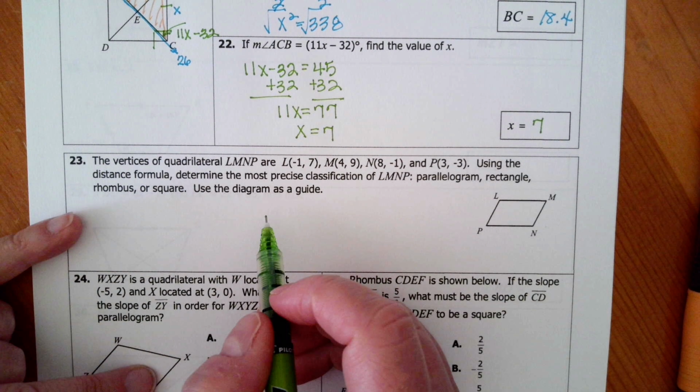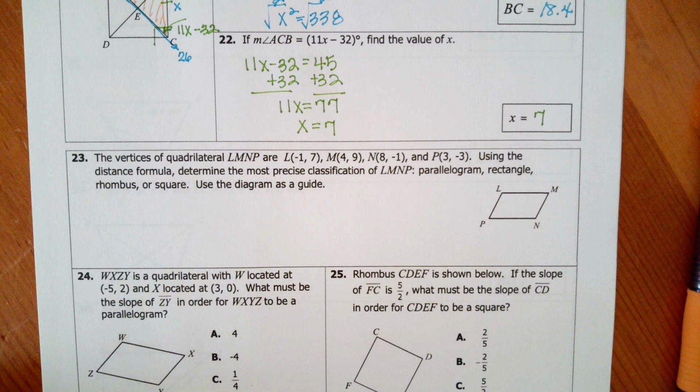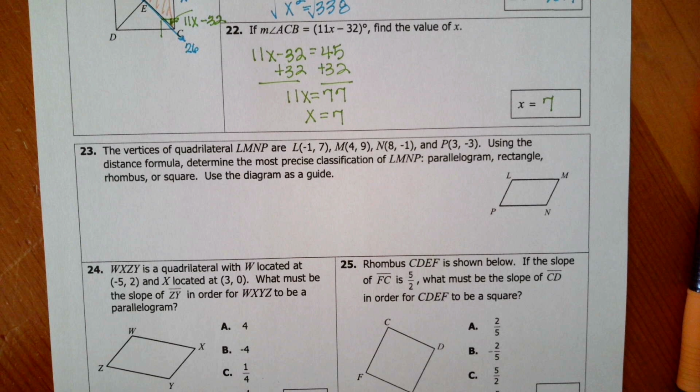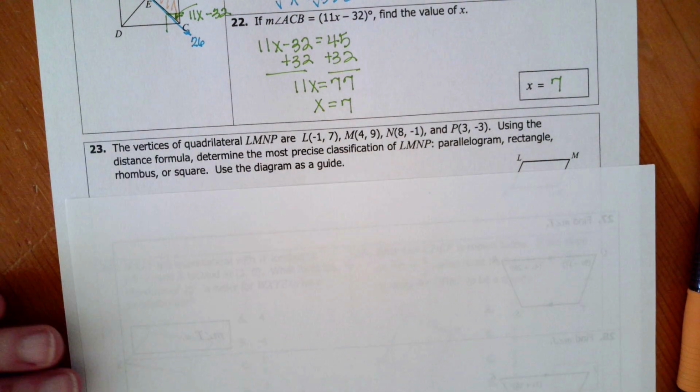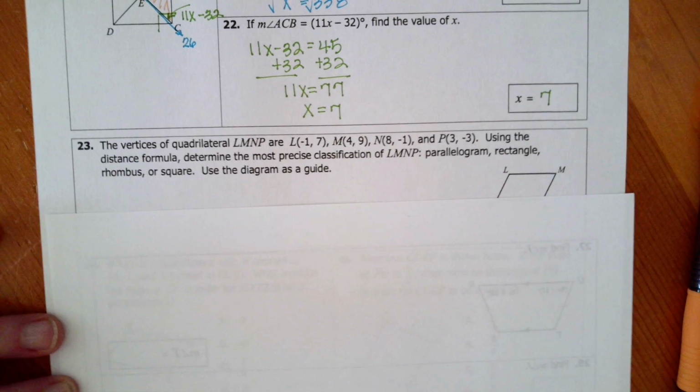So I'm going to go ahead and start with slopes. Again, on your quiz, you want to be sure that you're labeling everything. There's no way I'm going to fit all this on that piece of paper, so we'll just put it on the back of this one. Yeah, you can still see that.